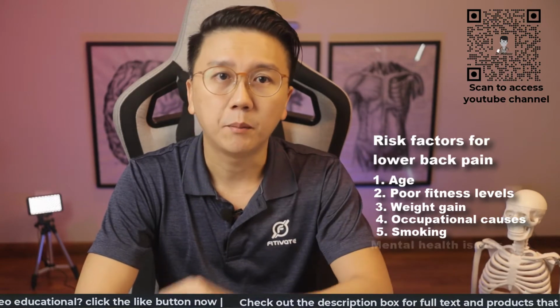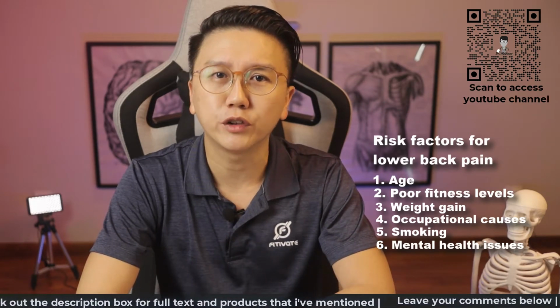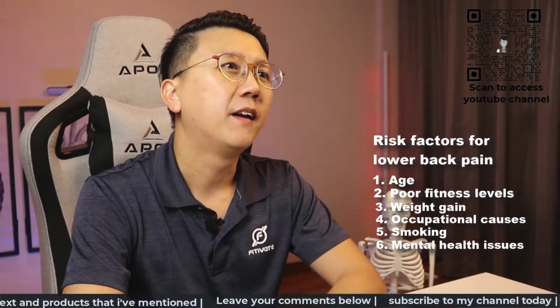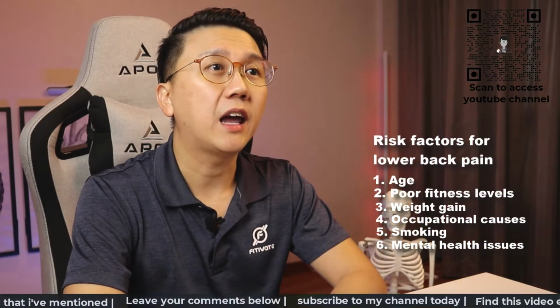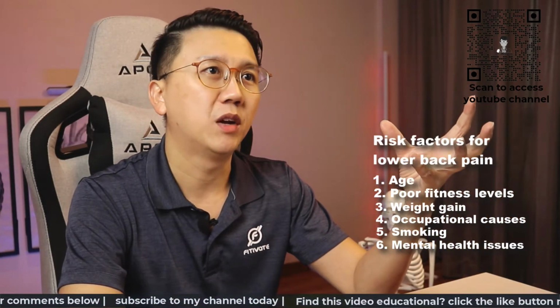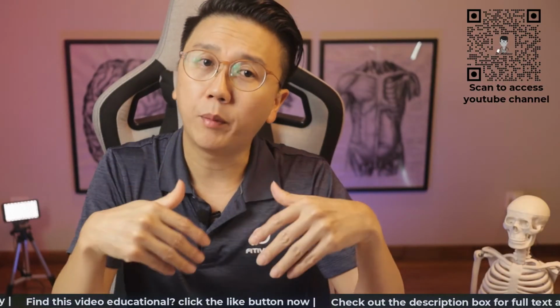Fifth, smoking. Smoking can restrict blood flow and oxygen to the discs, and that causes them to degenerate faster. Sixth, mental health issues. Anxiety and depression and stress can influence how closely one focuses on their pains as well as their perception of its severity. Stress can cause the body to be affected in numerous ways, including muscle tension, which can then contribute to back pain as well.